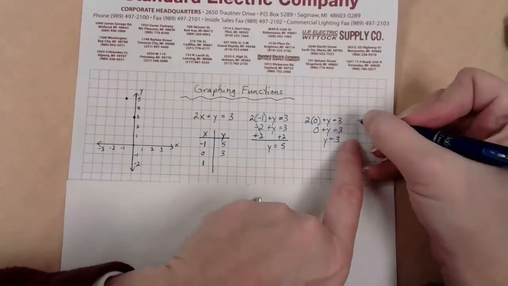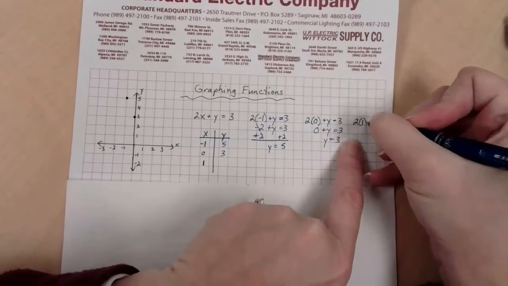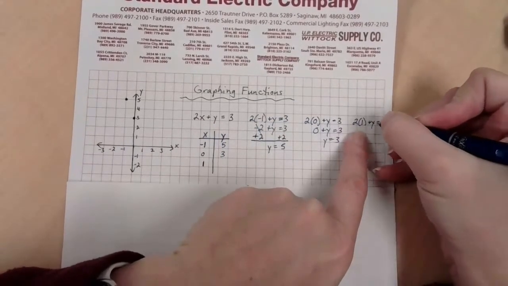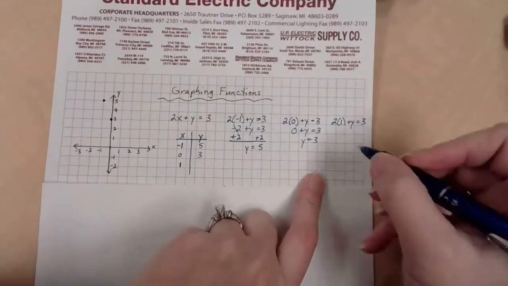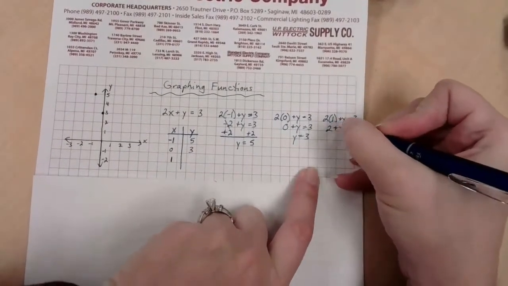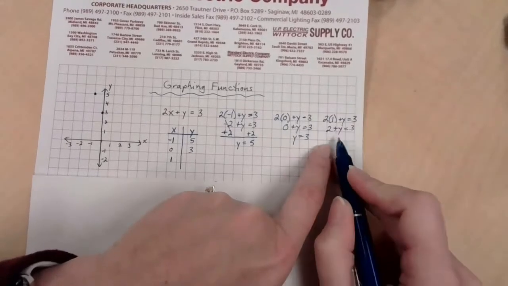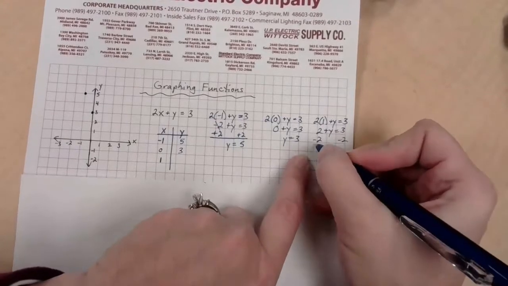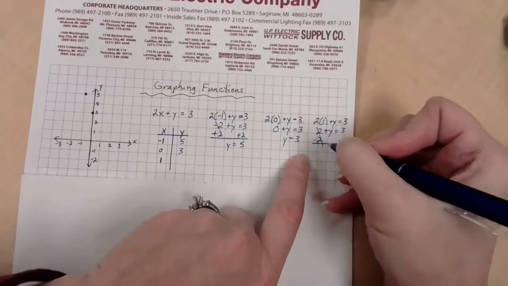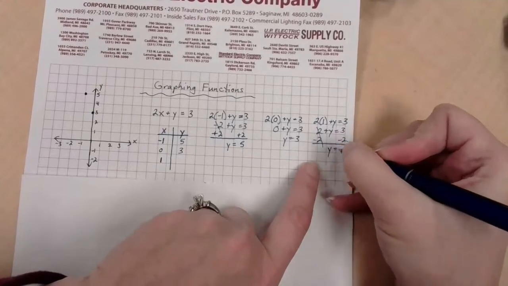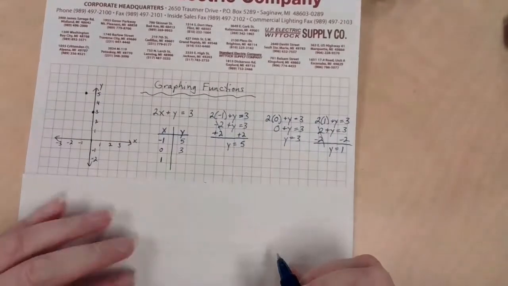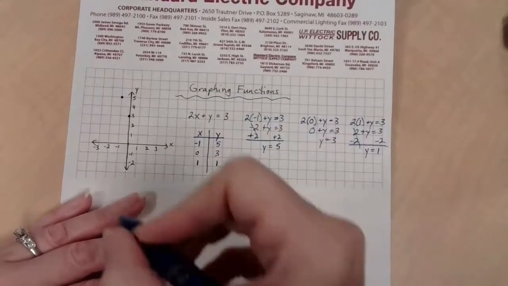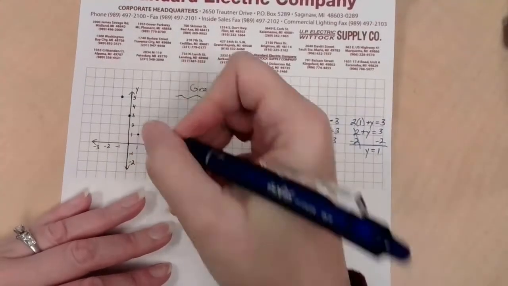I'm going to do one more. What happens at 1? Instead of 2 times x, 2 times 1 plus y equals 3. 2 times 1 happens to be 2 plus y equals 3. I'd like to get that y by itself, so I'm going to undo the +2 with a -2 on both sides. That's gone. So now I have y equals 3 minus 2, which is 1. If I plug in a 1, I get a 1. That's kind of nice. So 1, 1, right there.